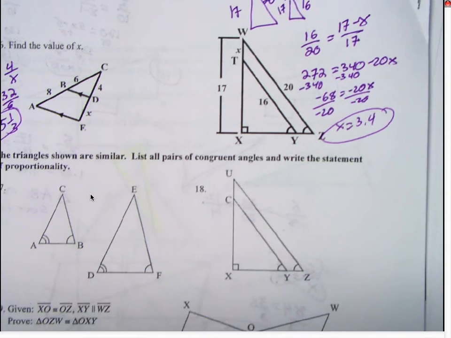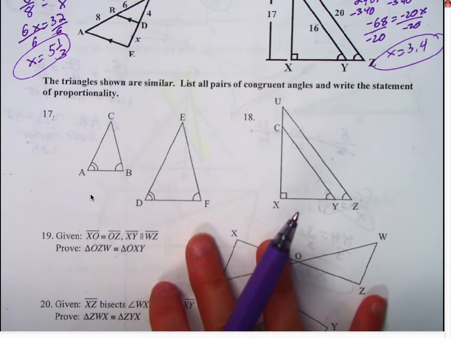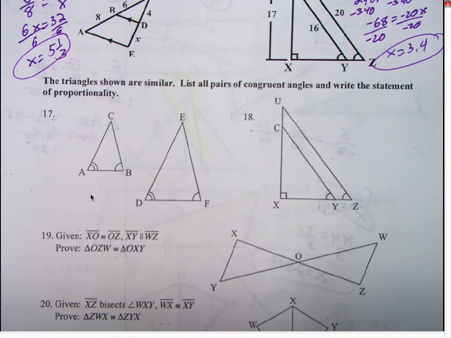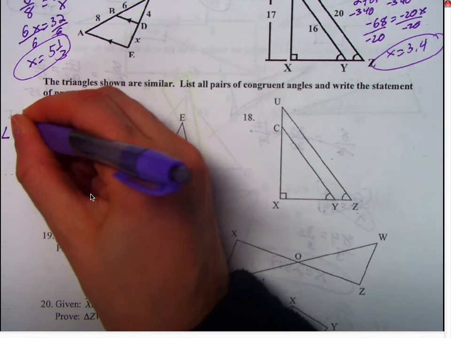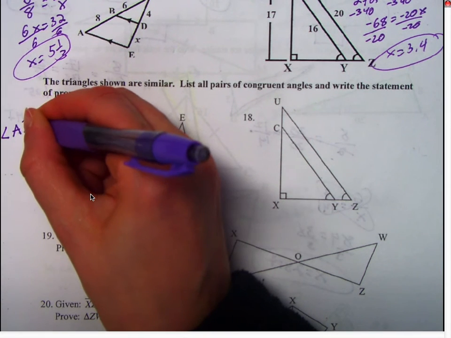Okay, 17 through 18 should be pretty self-explanatory. You're literally just listing the angles that are congruent, the sides that are proportional, and the similarity statement. So, angle A is congruent to angle what?